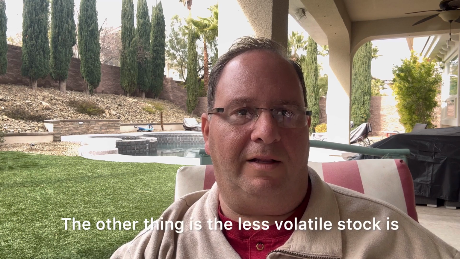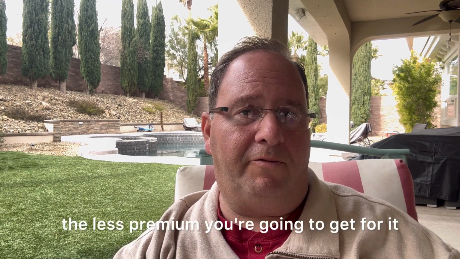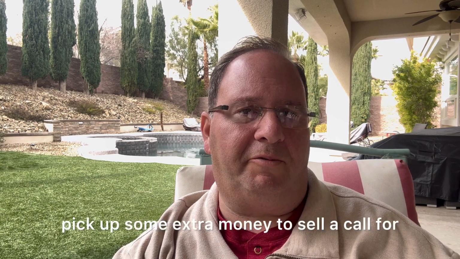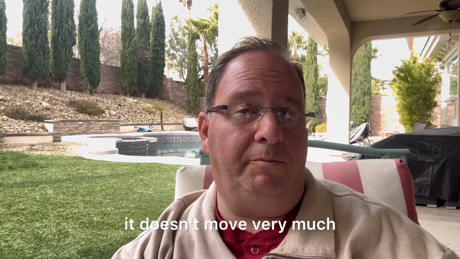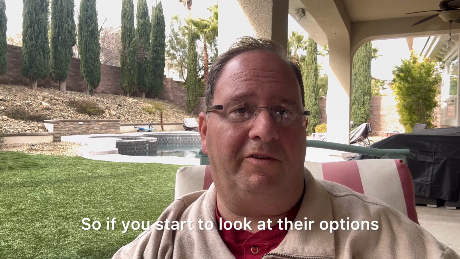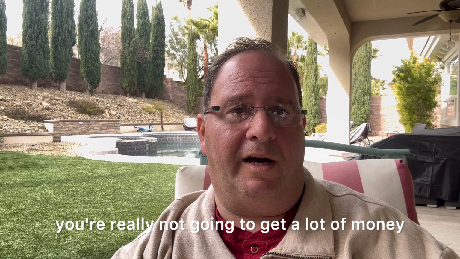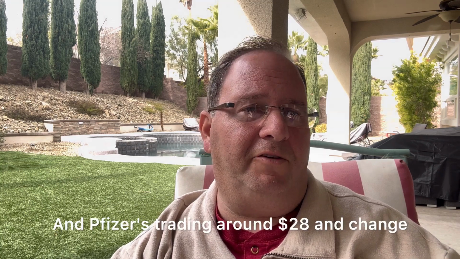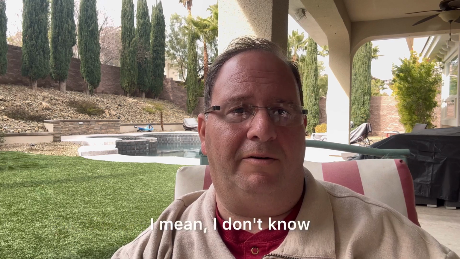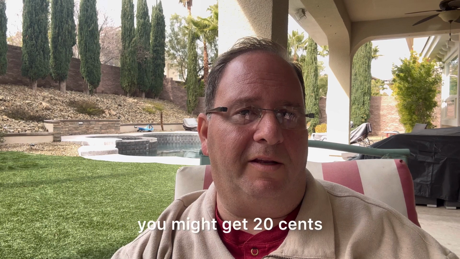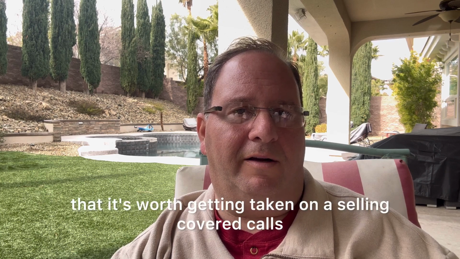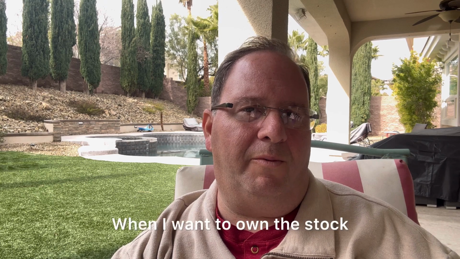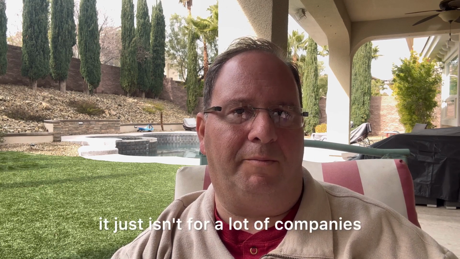The other thing is the less volatile a stock is, the less premium you're going to get for it. So the math may not make sense to you to pick up some extra money to sell a call for whatever underlying equity it is. If you look at something like Pfizer that I've talked about that I like as an investment, it doesn't move very much. So if you start to look at their options, unless it's when earnings are coming out, you're really not going to get a lot of money to trade the options, and Pfizer's trading around $28 and change. I don't know, a month out call, if earnings aren't going to come out, you might get 20 cents. And while that's 1% of the stock, I just don't know that it's worth getting taken on selling covered calls when I want to own the stock. It just isn't for a lot of companies.